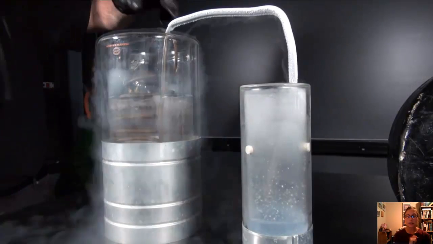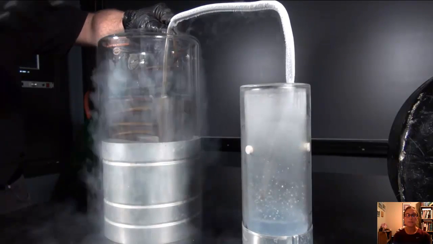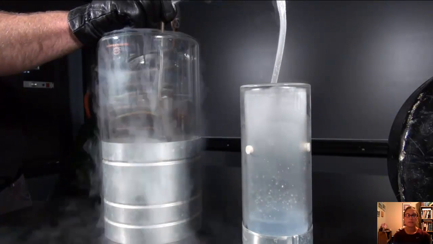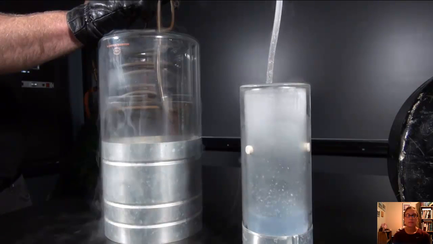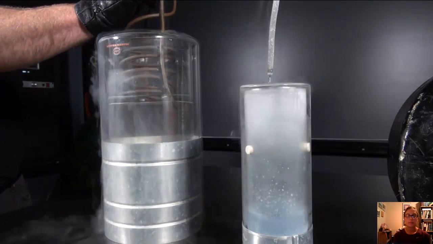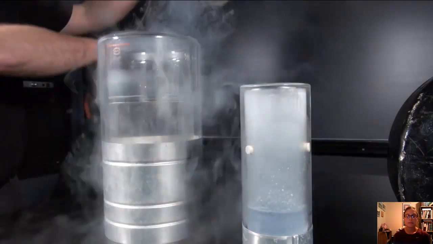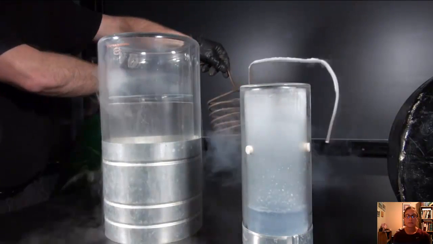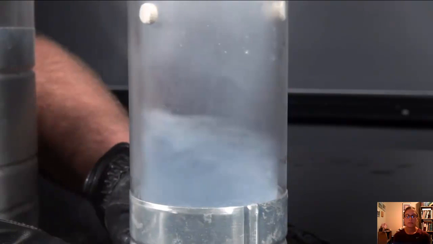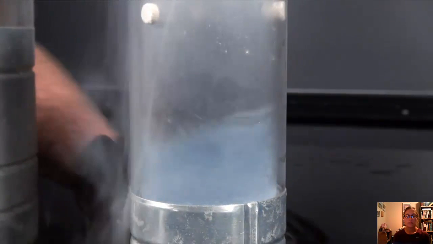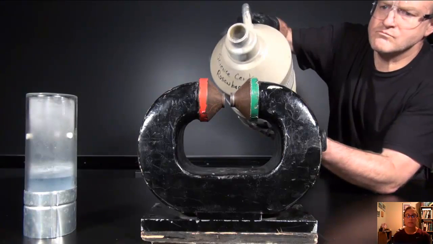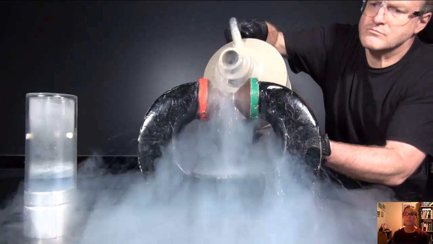So here you can see they've got the liquid oxygen. Okay, so nitrogen first.